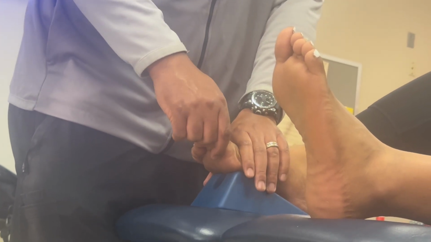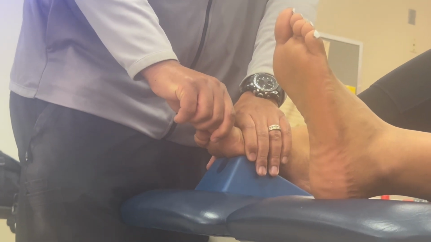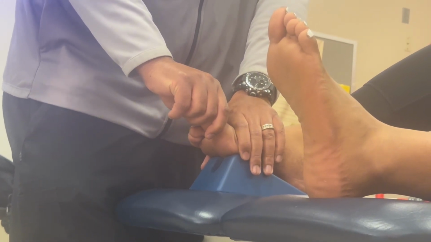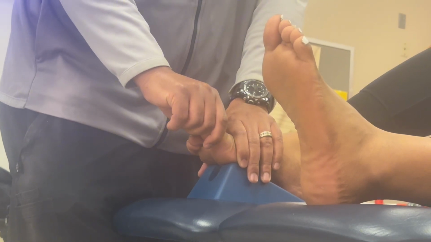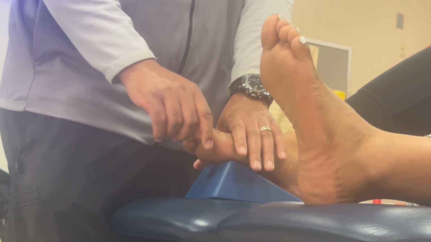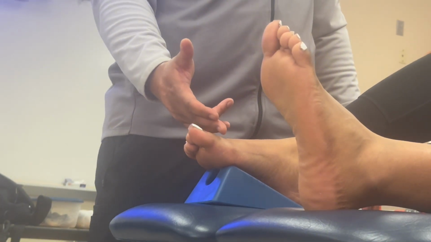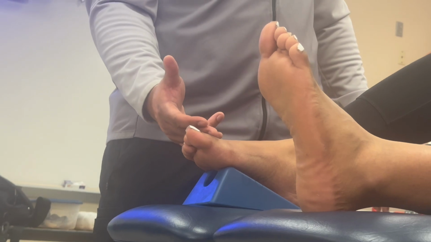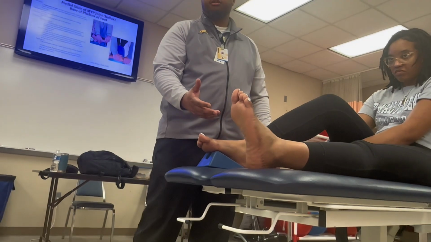Notice I'm bunching up the skin, and now I'm applying a medial glide. I'm assessing the medial glide as well. So now, why in the world would my mobilizing force be medial? That's the question.